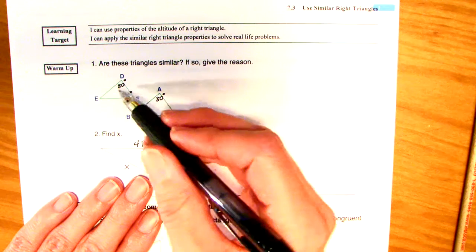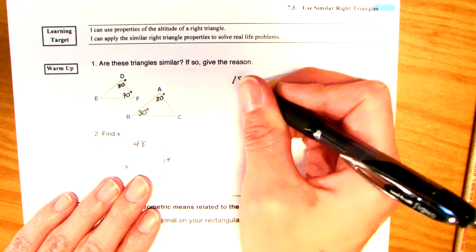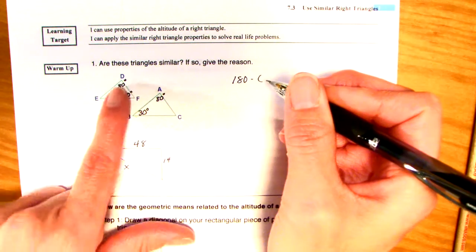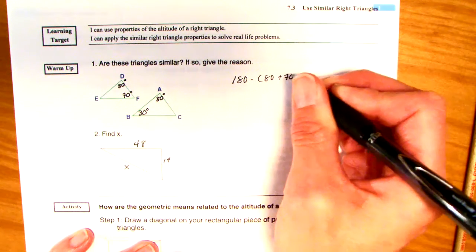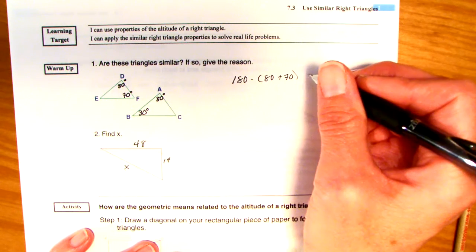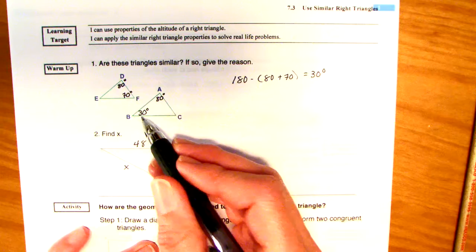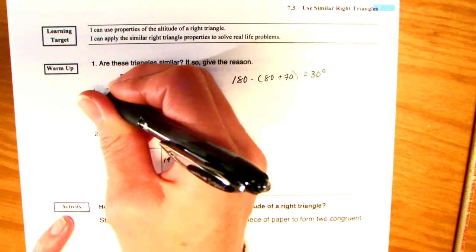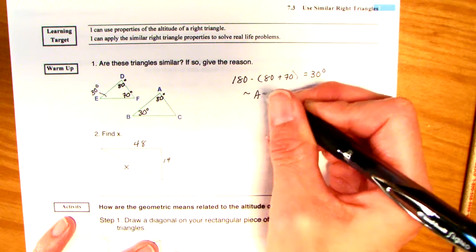Well, let's see here. Remember, all three angles need to add up to 180. So I'm going to take 180 and subtract these two angles, 80 and 70. Well, 80 plus 70 is 150. So when I take 180 minus 150, I'll get 30. Oh, and that's the other one. So they are similar by angle, angle.